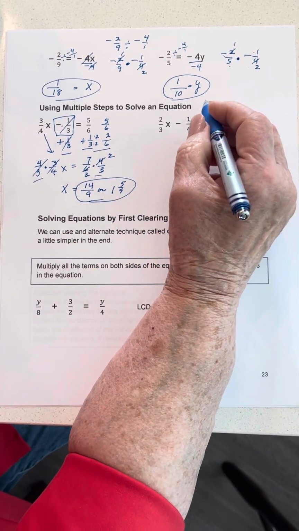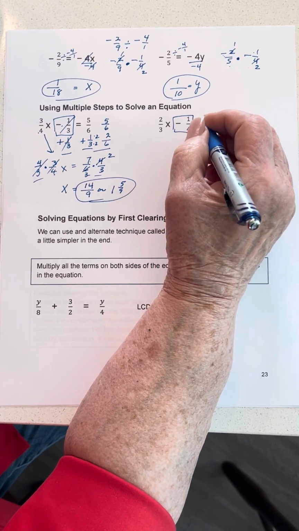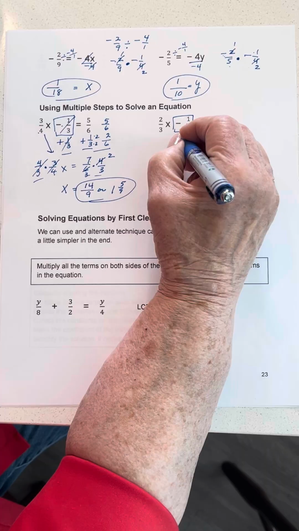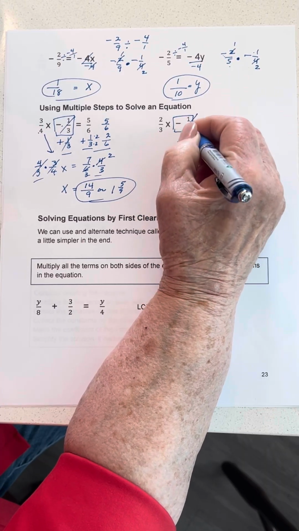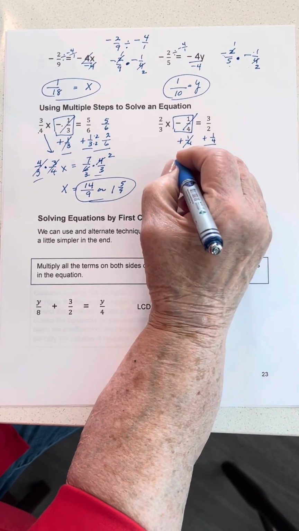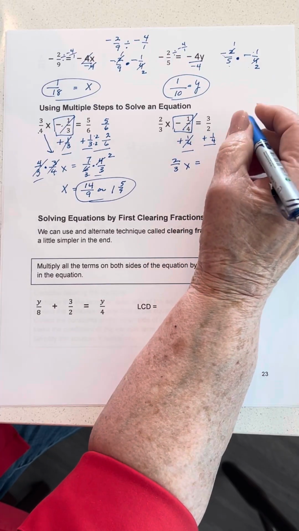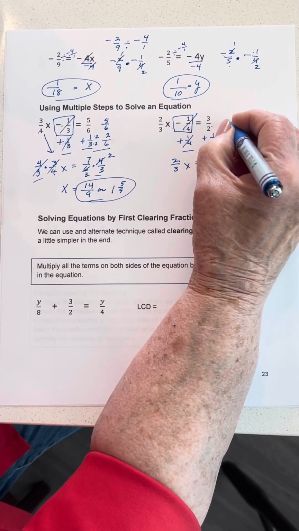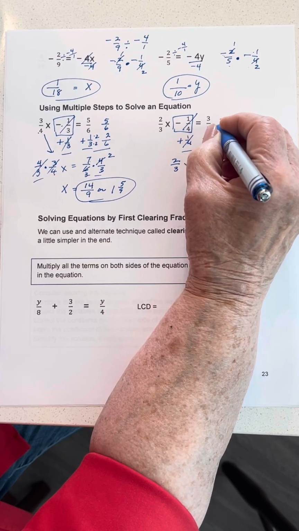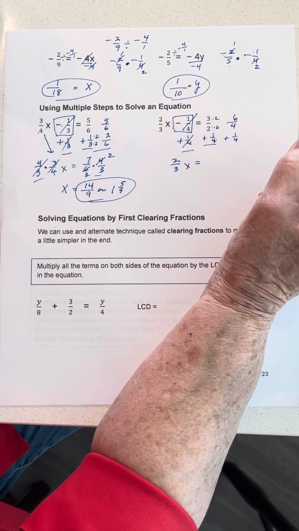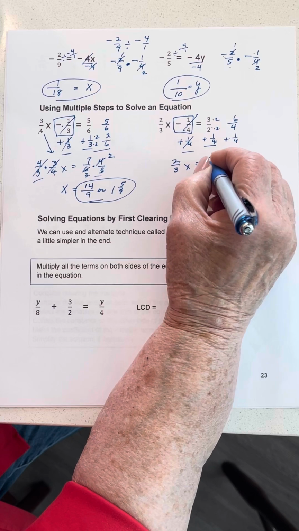Okay, we've got another one. Again, we're going to deal with this first. They've subtracted. We're going to add 1/4 to both sides. Those equal 0. So we have 2/3 x is equal to whatever this is. We need a common denominator. I think we can use the 4. So this one's done. Times 2 times 2. Okay, so 6/4 plus 1/4 would be 7/4.